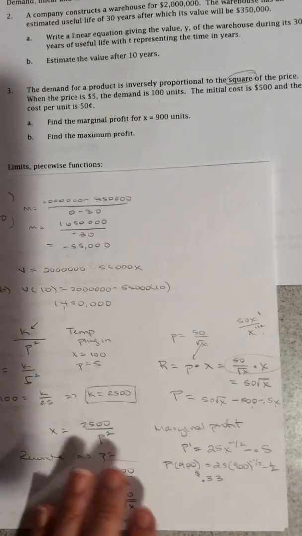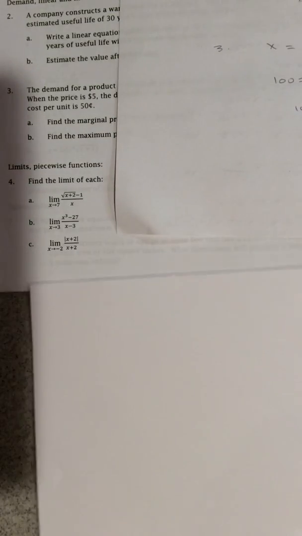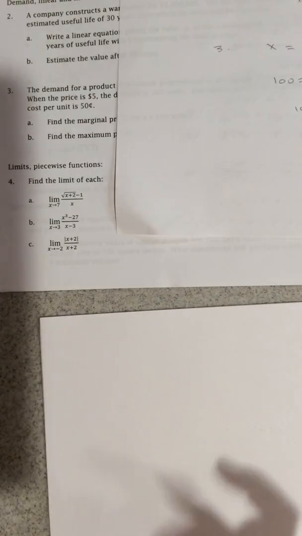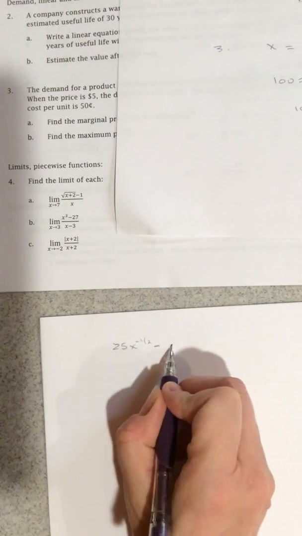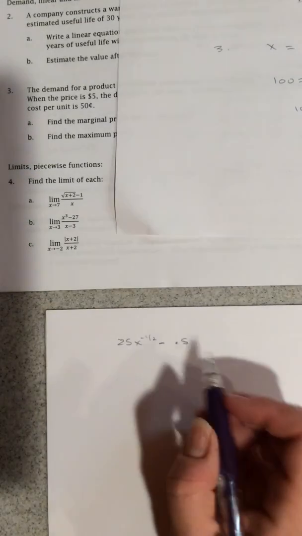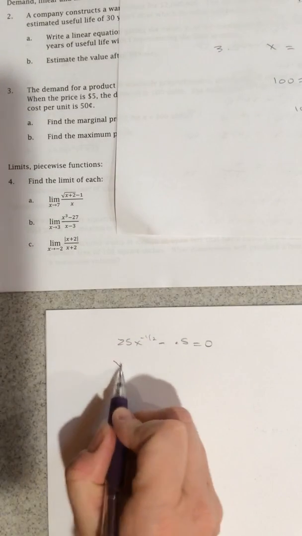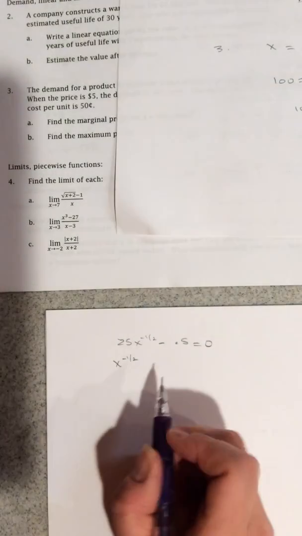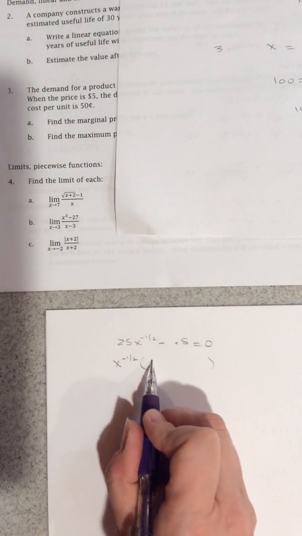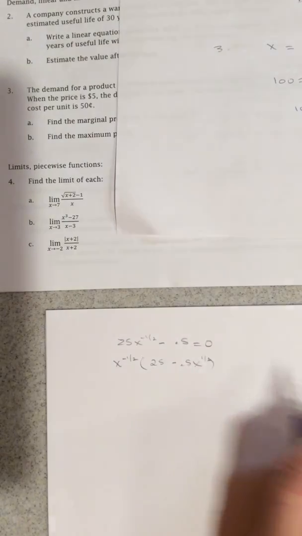And finally, then I can figure out how to maximize my profit by taking my marginal profit, which we said was 25x to the -1/2 minus 0.5, setting it equal to 0, and solving for x. So I'm going to factor out x to the lowest degree, and I'll be left with 25 minus 0.5x to the +1/2.